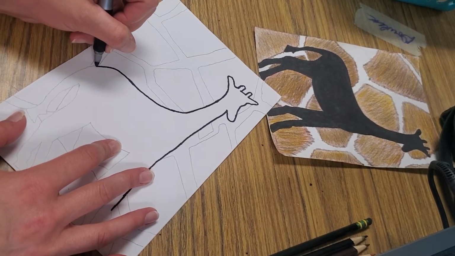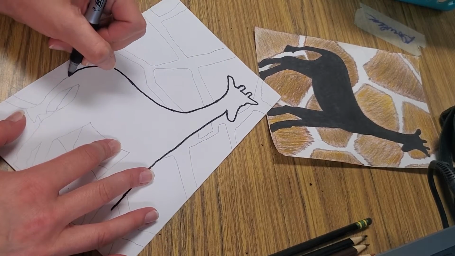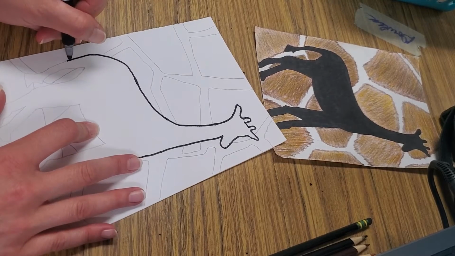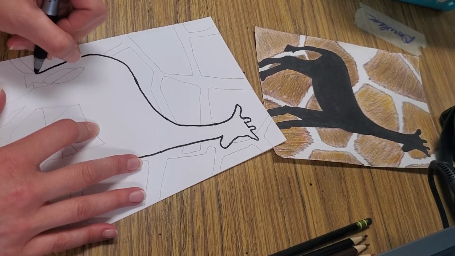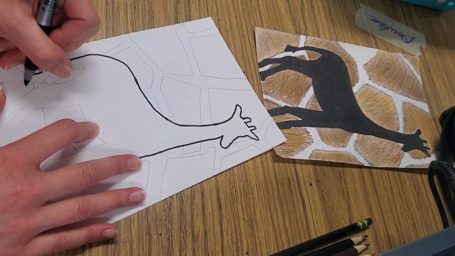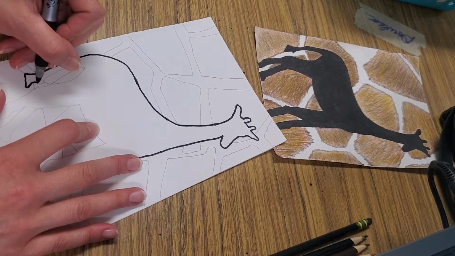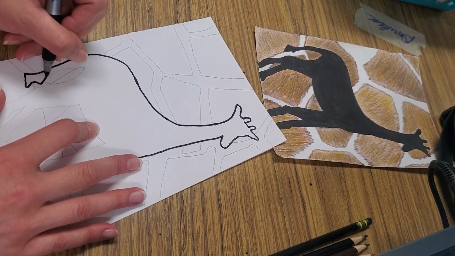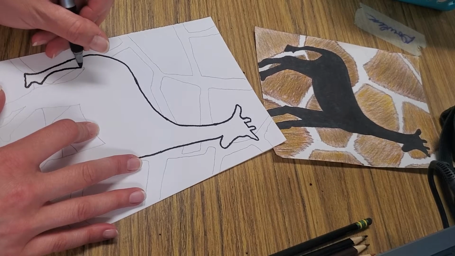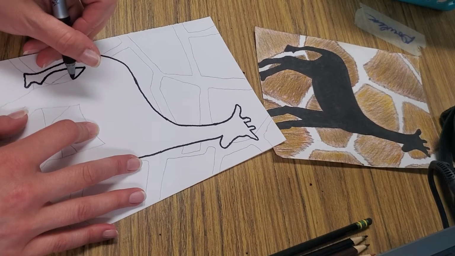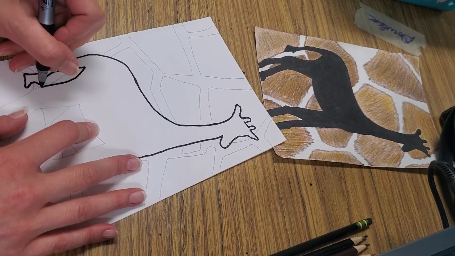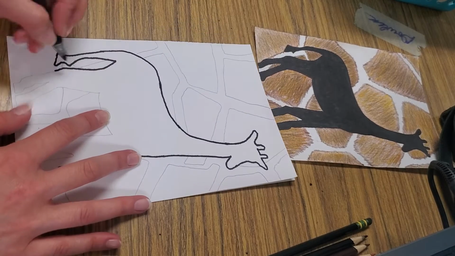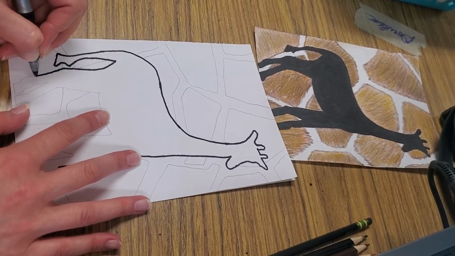And then with his body, we're gonna make sure we add his tail in there. And as usual, it does not matter what type of paper you use or that you have.